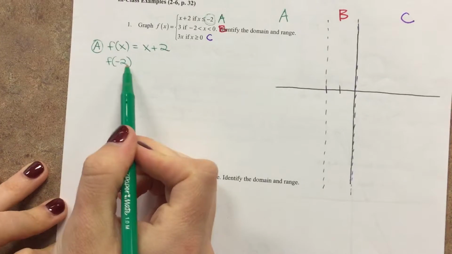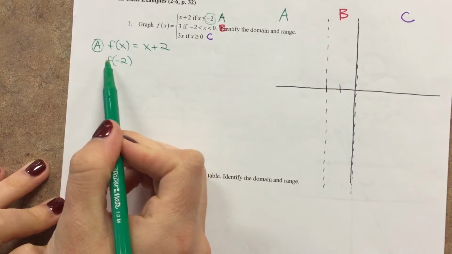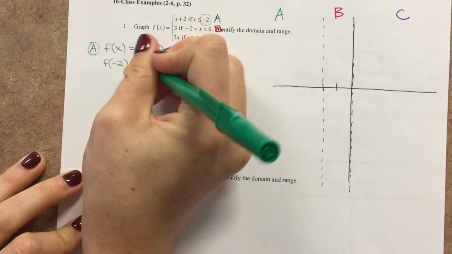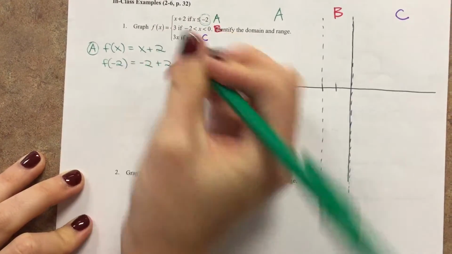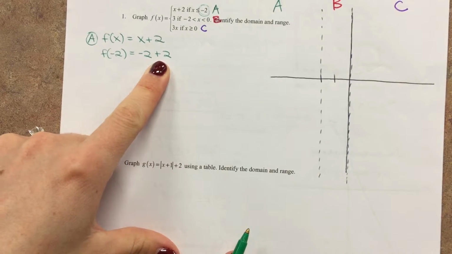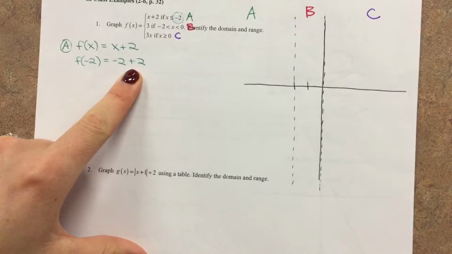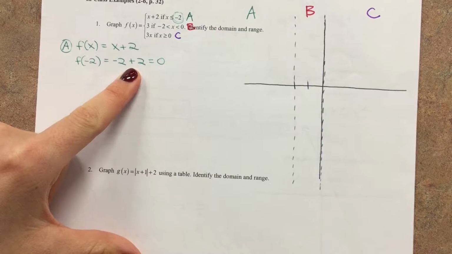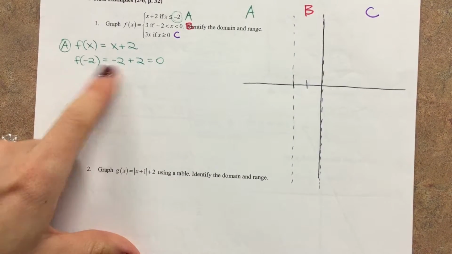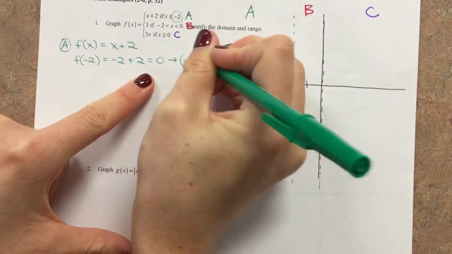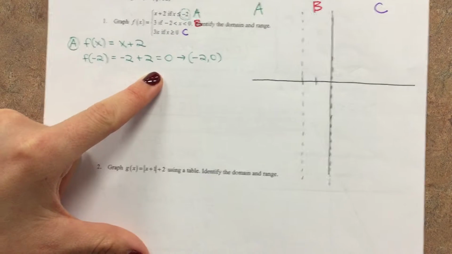Okay, so with this notation, remember from chapter 1, you're taking the function and plugging in a -2. So replace the x with the -2, like that. I just took this function right here and replaced the x with the -2. That leaves me with 0. So I plug in an x value, I get out a y value, which means the ordered pair that I'm going to plot is (-2, 0).